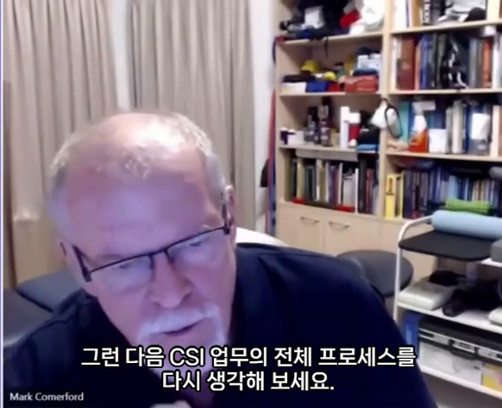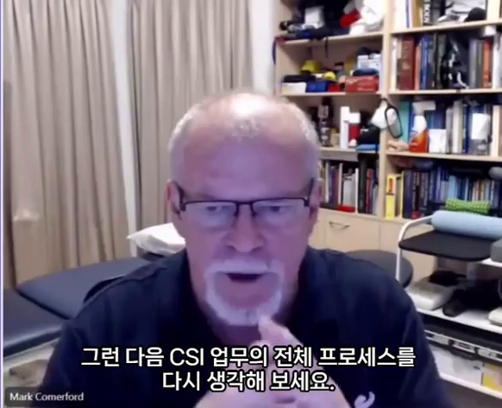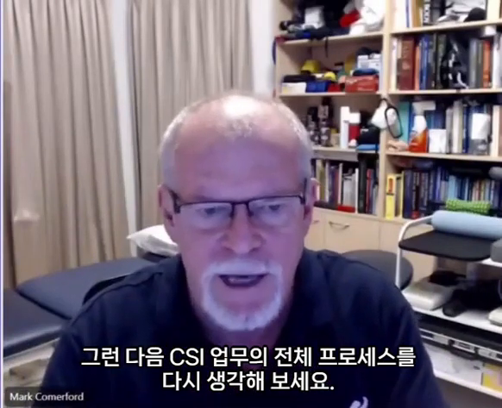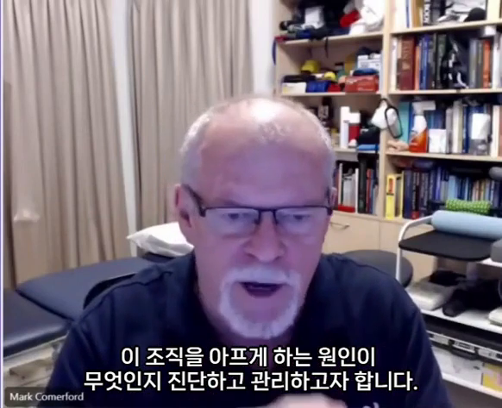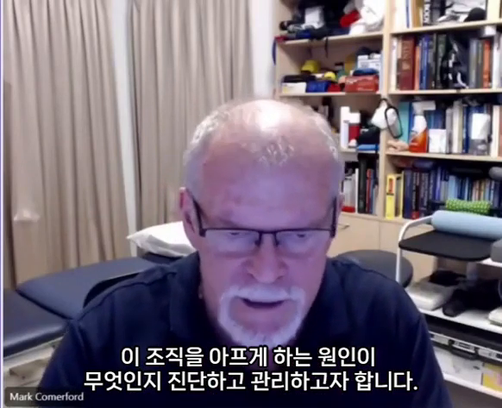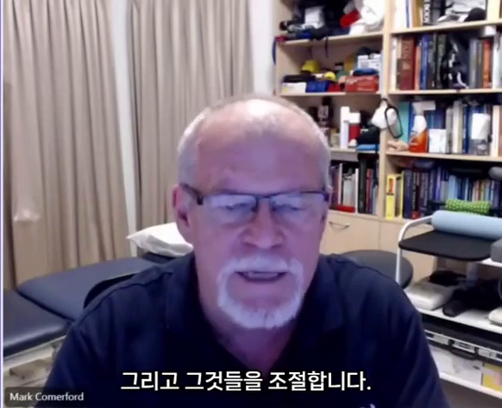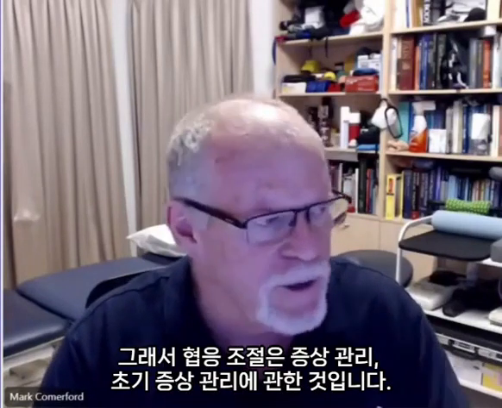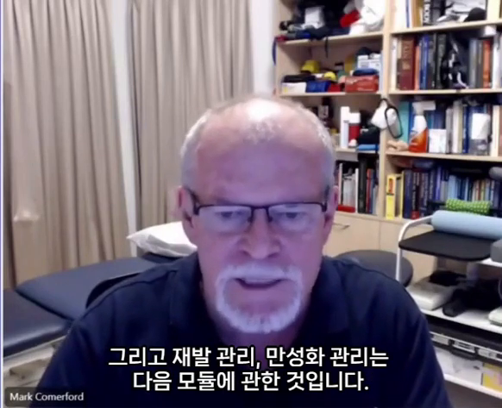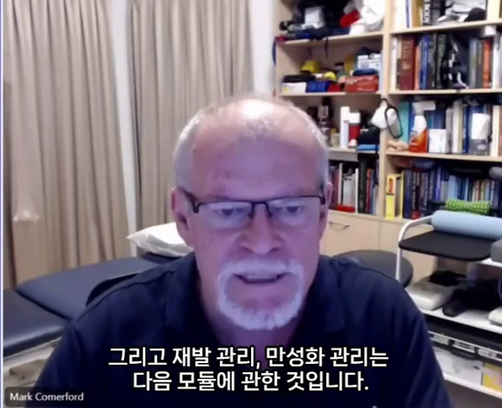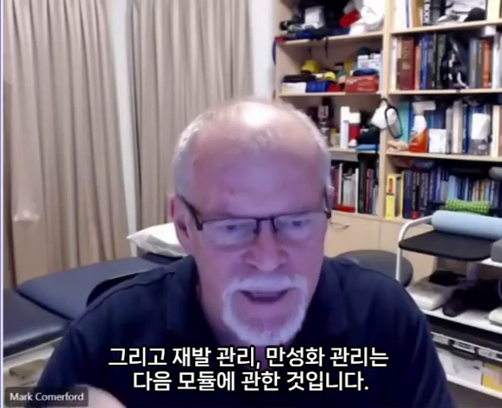Then think of this whole process of the CSI job again. We want to make a diagnosis of what the problem is, what's causing this tissue to hurt, and get control of that first. So the coordination and control is about early symptom management. But managing recurrence, managing chronicity is all about the next 2 modules.